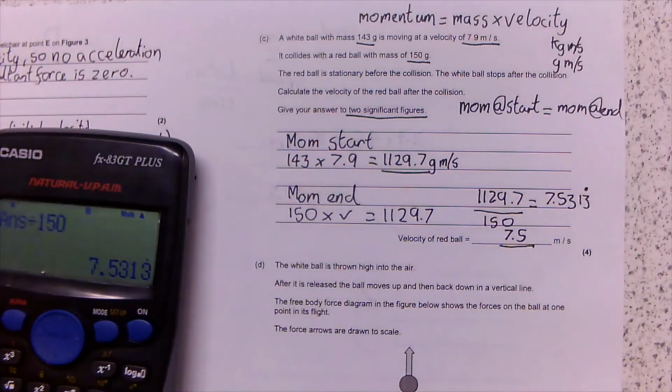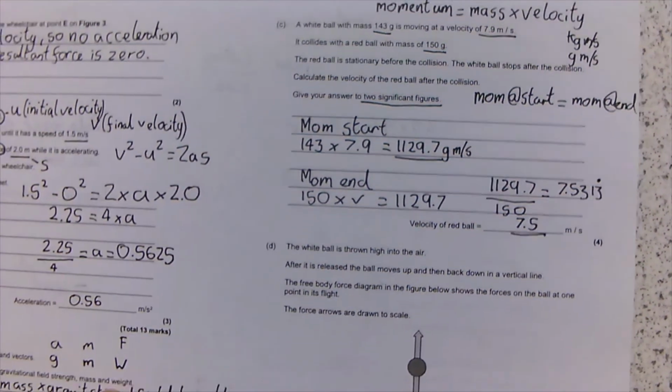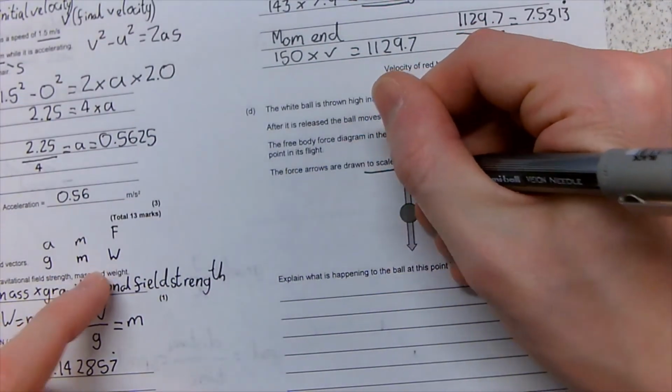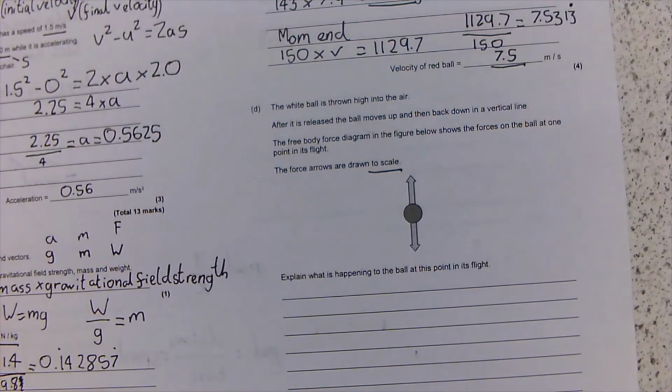Okay, moving on to the final question then, which is question 2D. The white ball is thrown high into the air. After it is released, the ball moves up and then back down in a vertical line. The free body force diagram in the figure below shows the forces on the ball at one point in its flight. The force arrows are drawn to scale. Explain what is happening to the ball at this point in its flight.